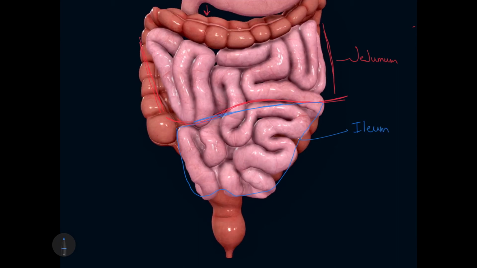Now don't confuse the spelling of ileum with ilium. They're pronounced the same, but remember, there's a bone called the ilium, and then you have this digestive organ, which is the most distal part of the small intestine, called the ileum, which is written with an E instead of an I, so remember that.